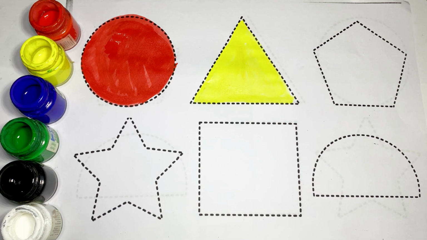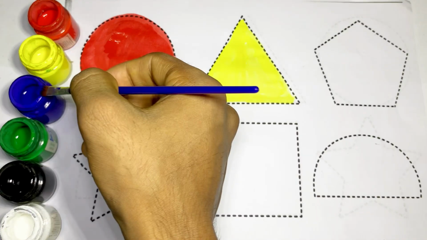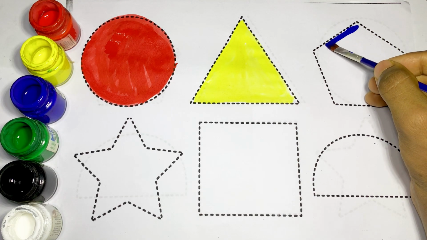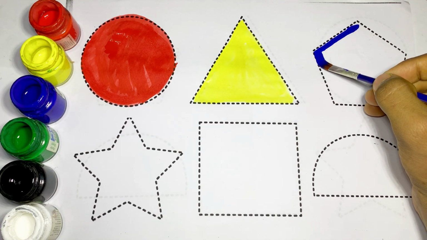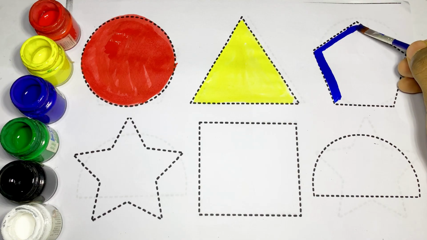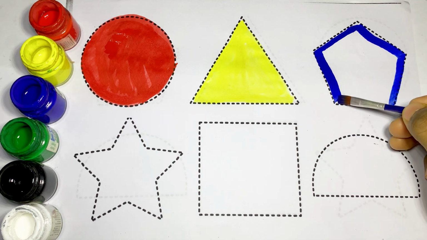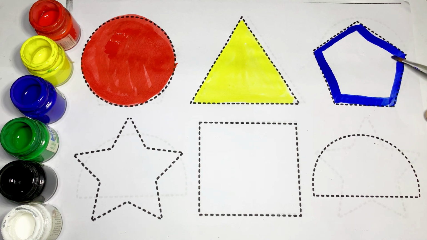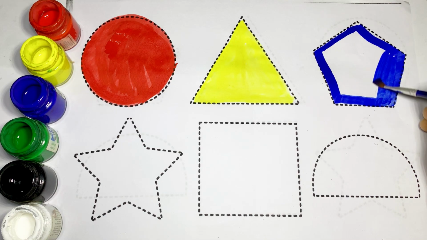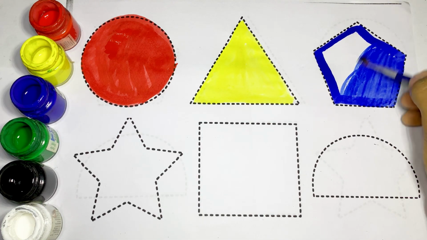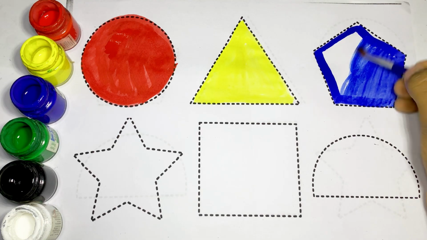Kids, now the pentagon, the shape of a pentagon, and use blue color. The shape of pentagon.